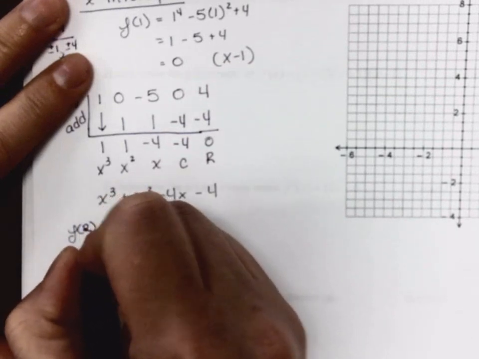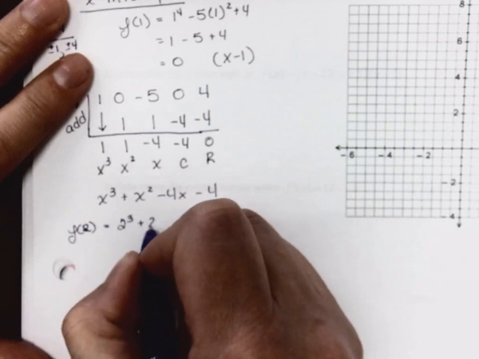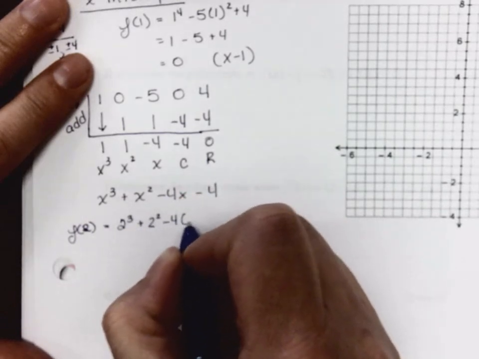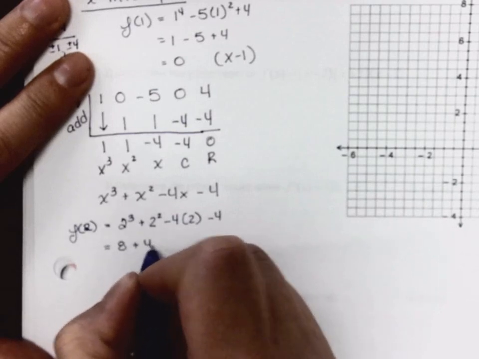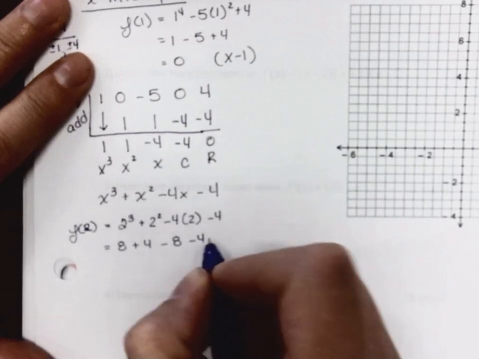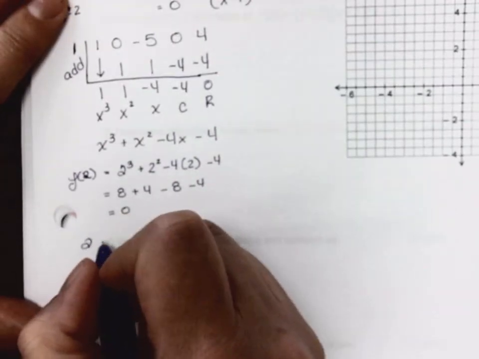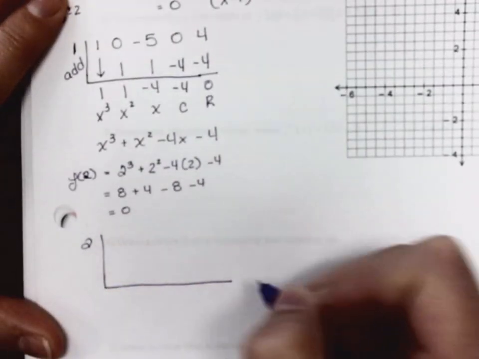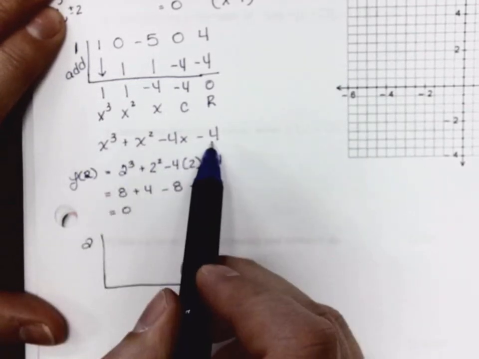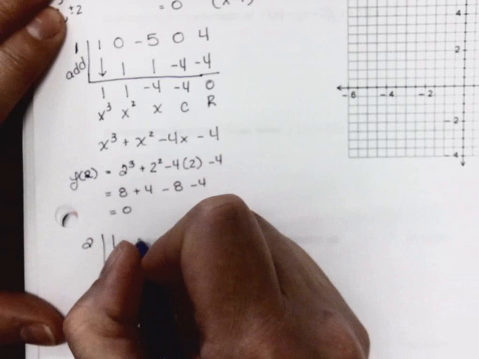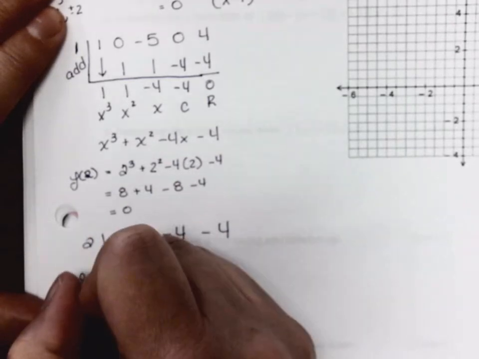Yeah, 2 works. So we're going to have 2 cubed plus 2 squared minus 4 times 2 minus 4. So we're going to have 8 plus 4 minus 8 minus 4. So that works. So here we go again. The factor is going to be x minus 2. Okay, so we have all of them this time. So that's nice, at least. So we don't have to accidentally make a mistake there.